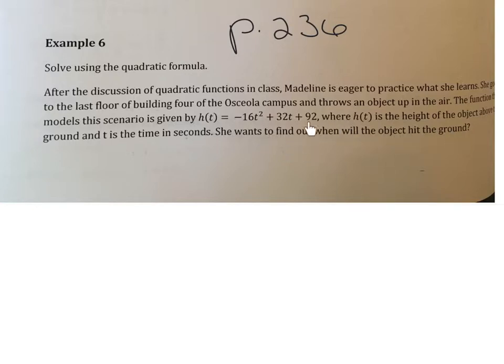So we're going to be solving for t, which is time. The object is hitting the ground. So that means that we're going to use this function, h of t equals negative 16t squared plus 32t plus 92, where h is the height of the object above the ground.